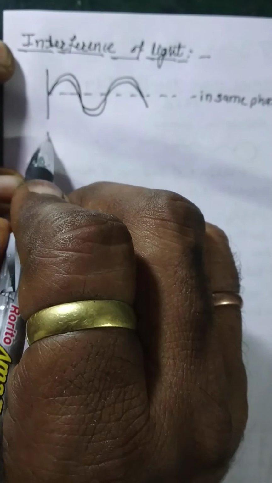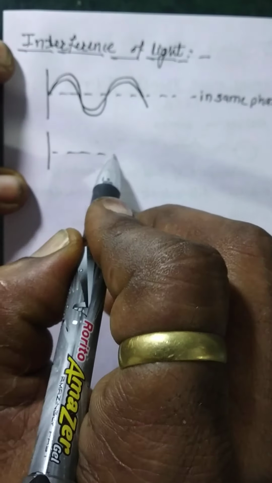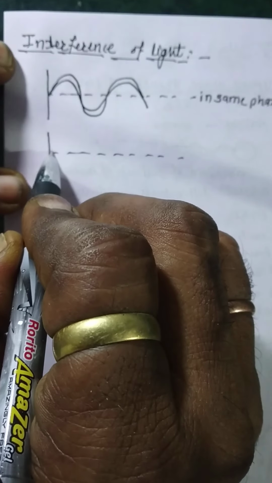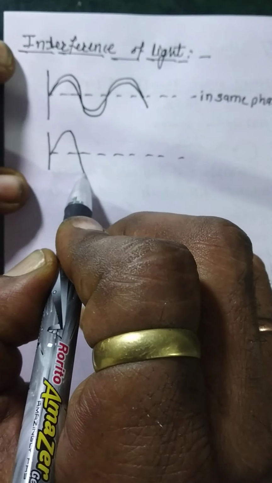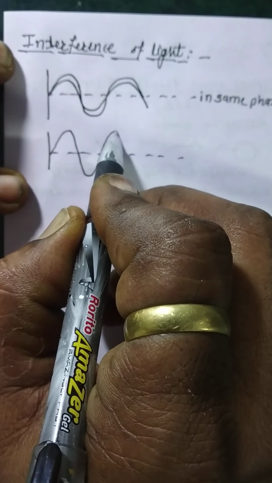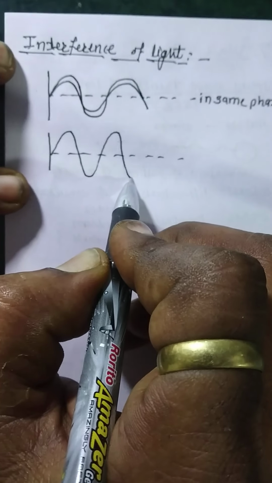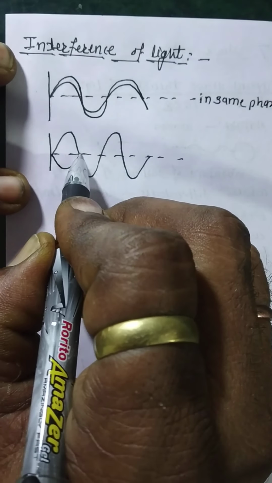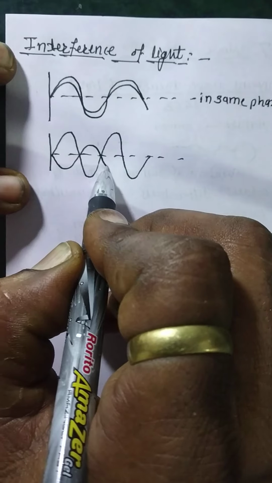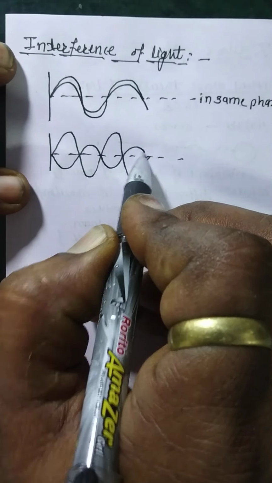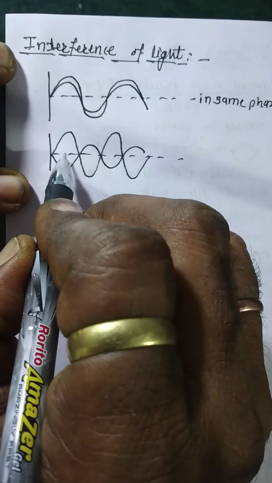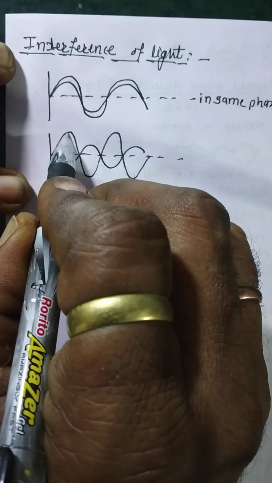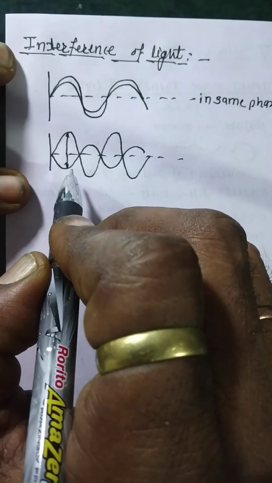Take one more example. Suppose this one as one wave like this travels along positive direction of x-axis, and suppose this one as one another wave like this. Direction of vibrations are in opposite direction.